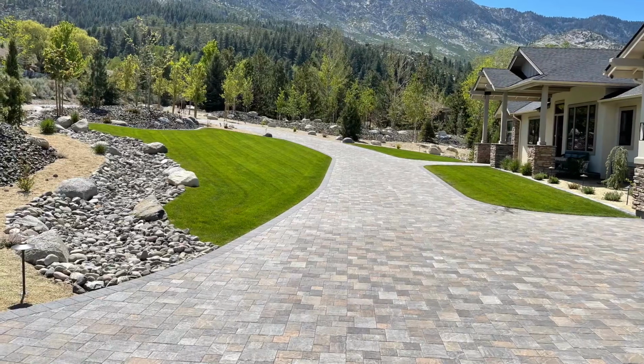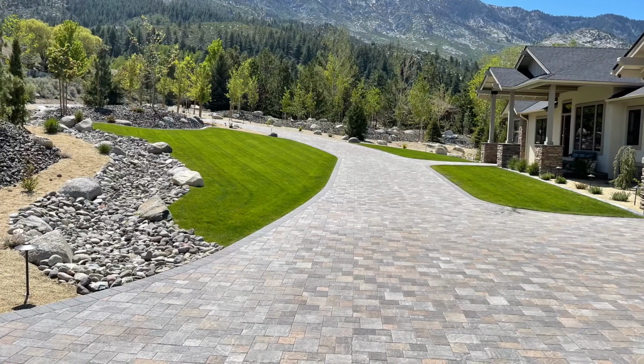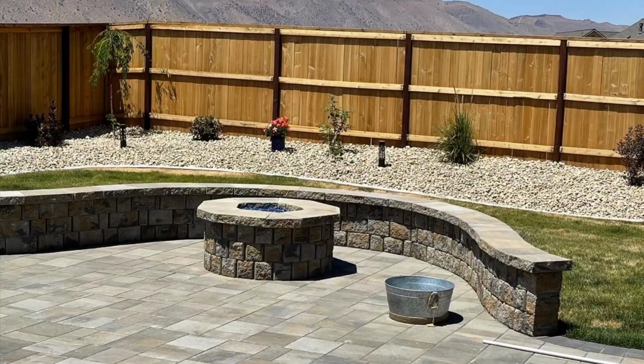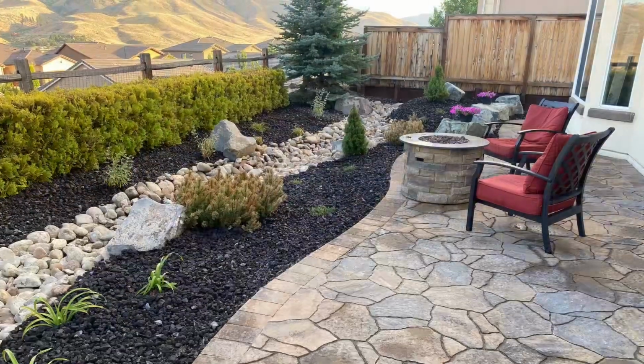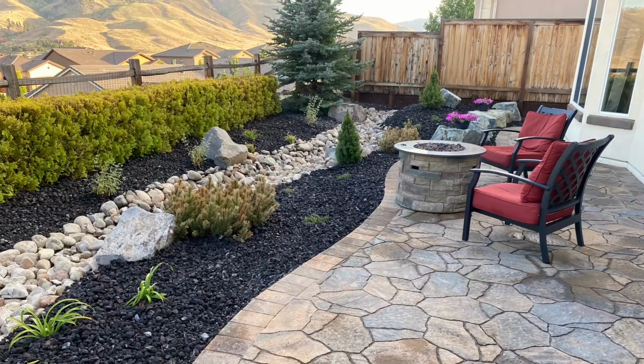One of the best parts about having pavers instead of concrete is we just have more options down the road to fix issues. And that's why I personally would recommend pavers over concrete most of the time.